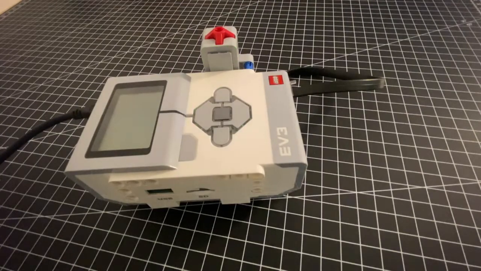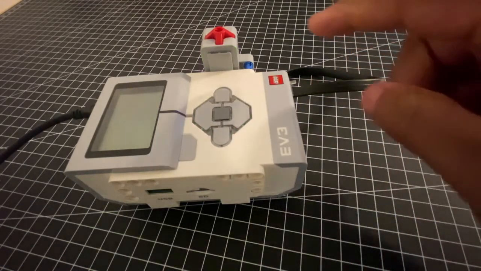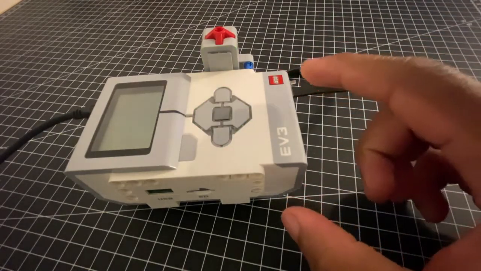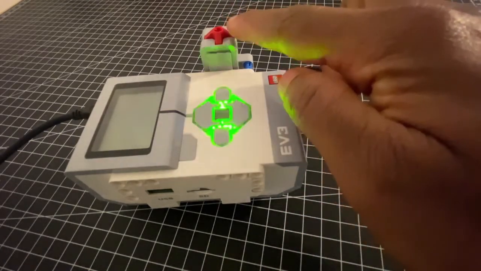Hello and welcome again. In this video, I'm going to show you how to make your robot event-driven using the touch sensor. And by the end of this video, what we are going to be able to do is to build a robot which is indefinitely waiting for the touch sensor to be pressed.